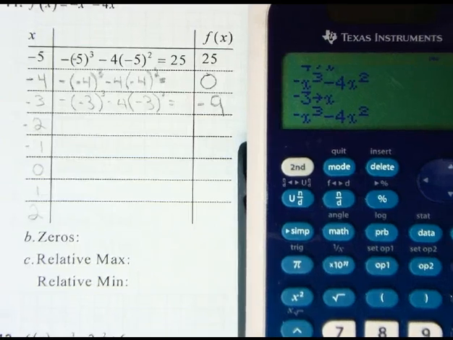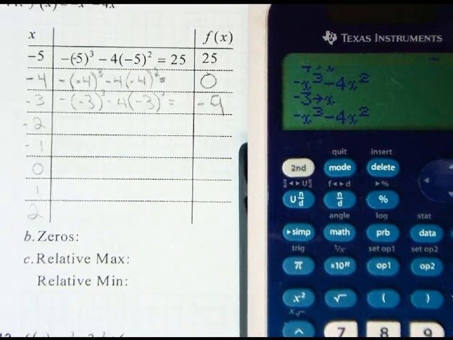Do that all the way down, and then verify your answers with somebody just to make sure. We don't want to start off by doing it wrong, so just verify your answers just to make sure.